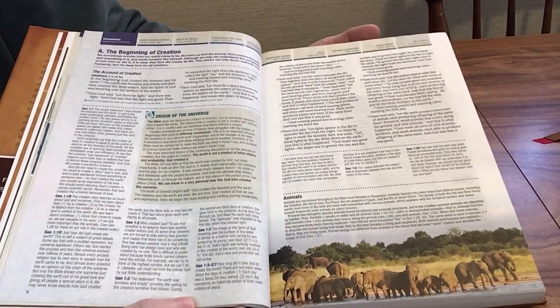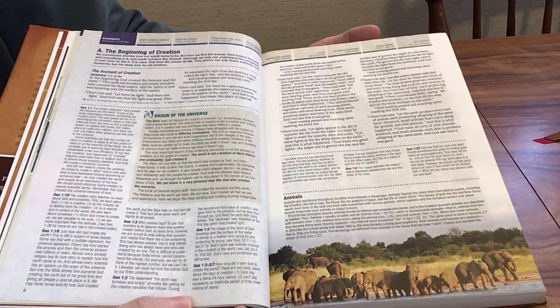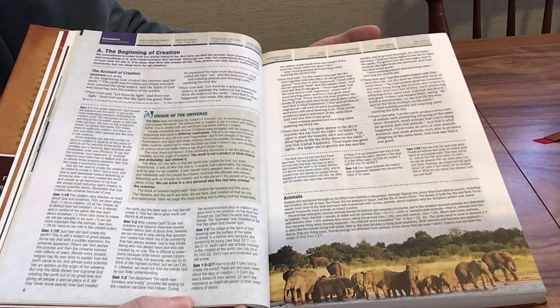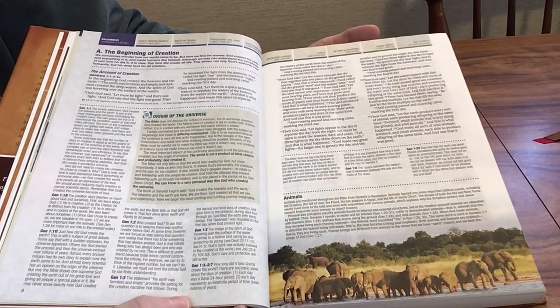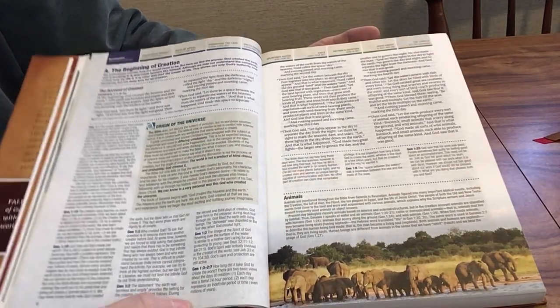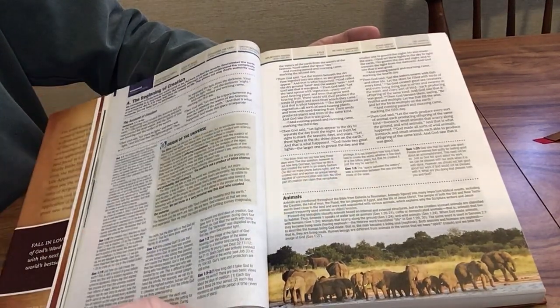Now this one has a ton of information, which I love. The pages are also very busy and very full. So if that's something you don't like, this may not be the one for you. It's jam-packed full of information. So you kind of just have to break it down and decide what you're looking for here.